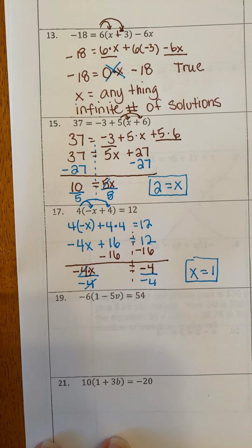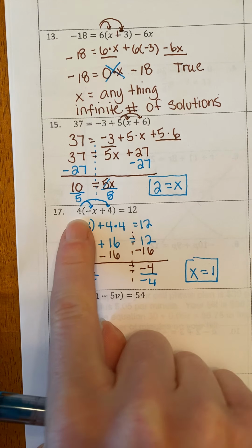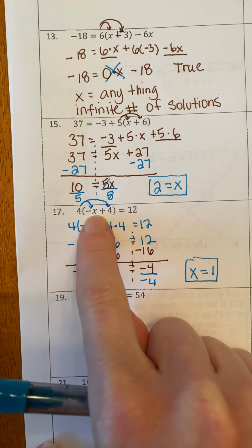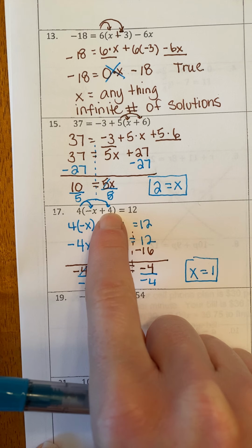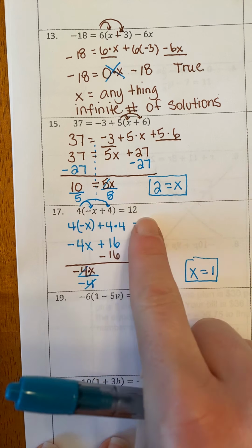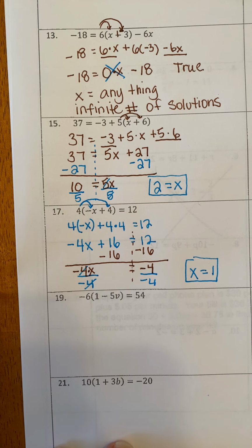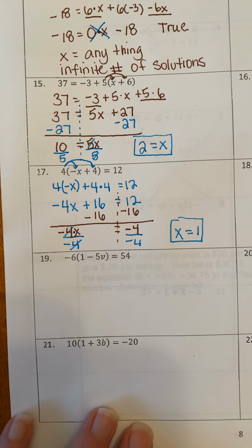And again, if we wanted to check our answer, if I put 1 in here, the opposite of 1 is negative 1. Negative 1 plus 4 is 3. 4 times 3 is 12. All right, so let's do the last two on this page.